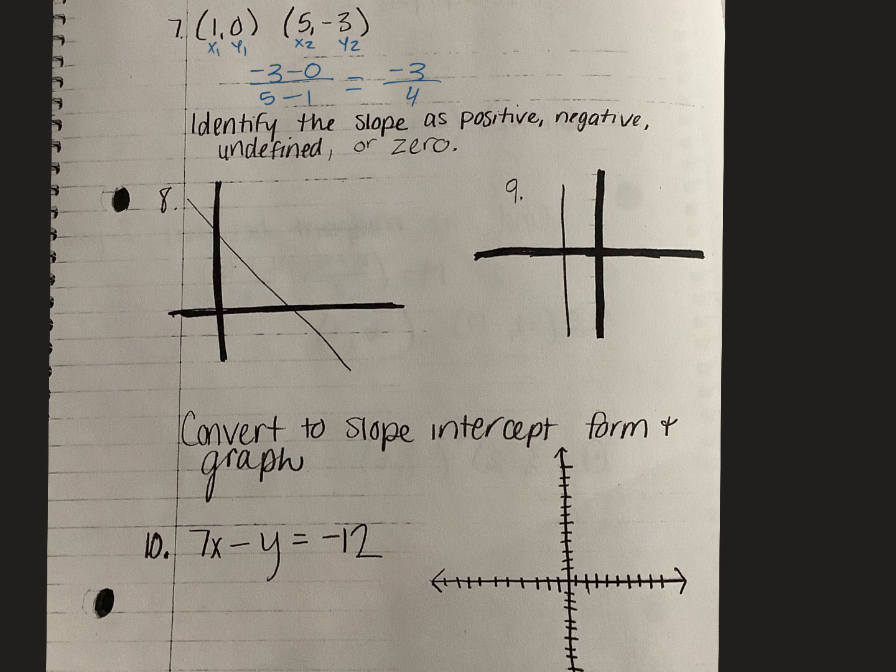All right, so number 8. What kind of slope is that? Negative. Number 9. Undefined. Are these formulas on the quiz? Yes. Is 0 this way? Yes. Wait, hold on. 0 is like this. Yeah. Yep. Undefined, 0. Positive, negative.